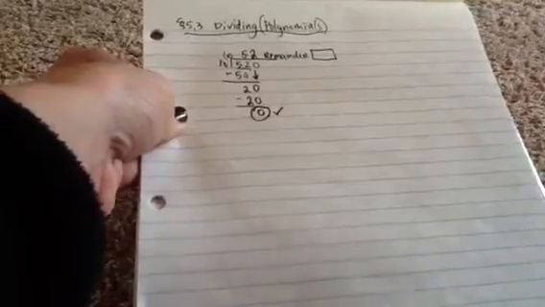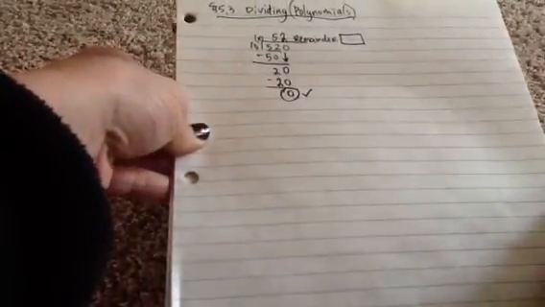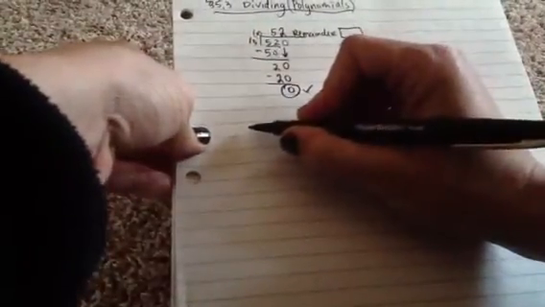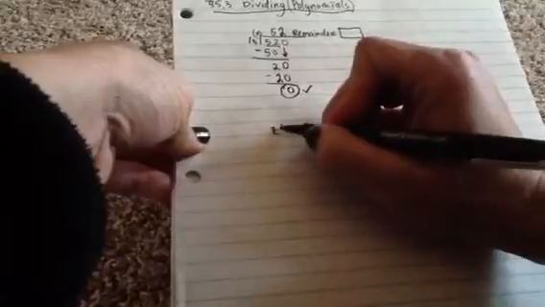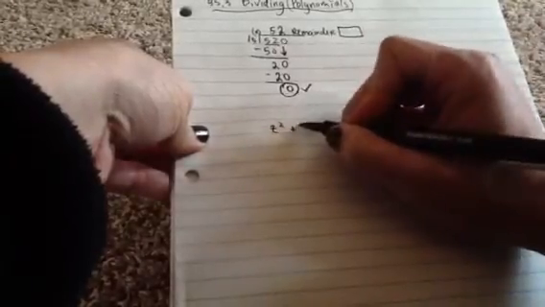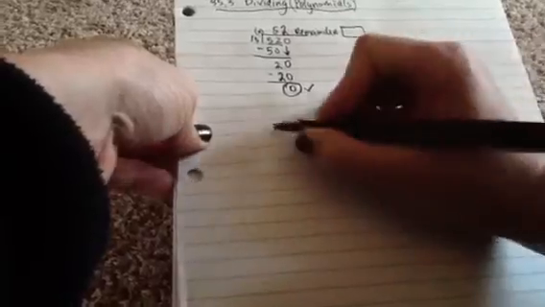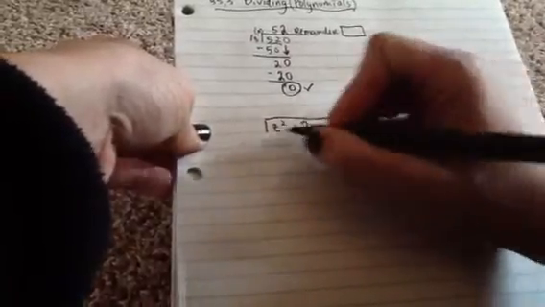Okay, so that was a little bit of a flashback, and the rules are exactly the same when we're dividing polynomials. So let's say we wanted to take z squared plus 2z minus 24. We wanted to see how many times z minus 4 went into that.